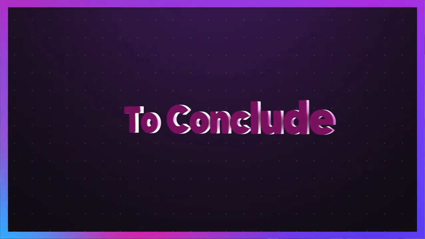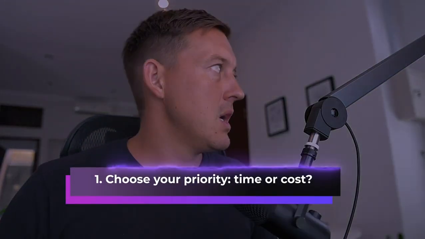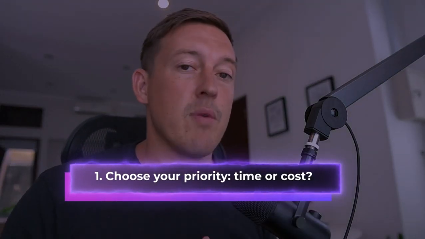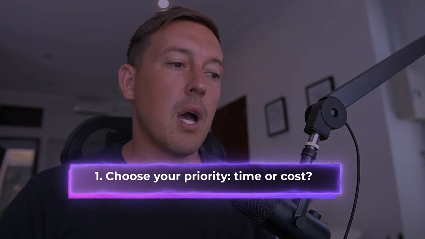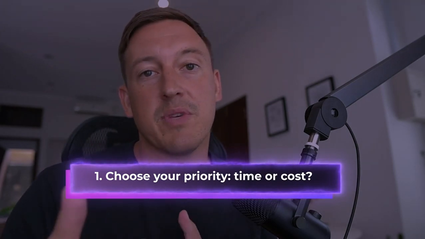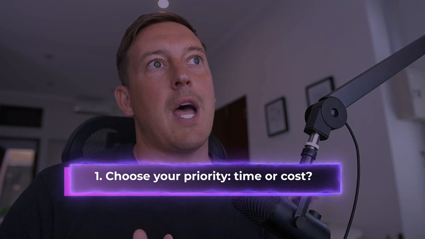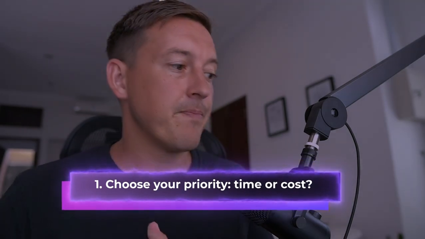So to conclude, hopefully that's helpful. We've summed up the do's and don'ts. The 5 key points I wanted to hit were: references are essential. Decide whether time or responsiveness is more important to you, or cost is more important to you as a business, and then choose how you hire based on that decision.